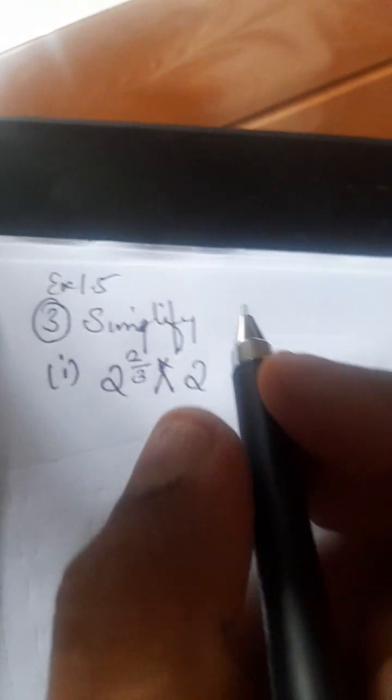The first sum of simplification that has been given to us is 2 to the power 2 by 3 into 2 to the power 1 by 5.